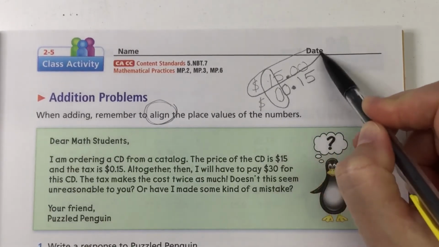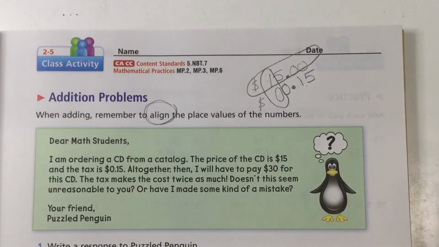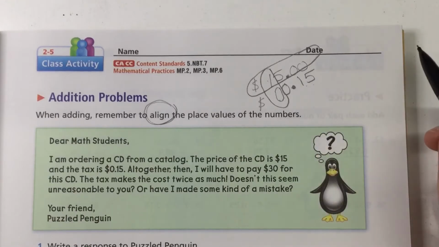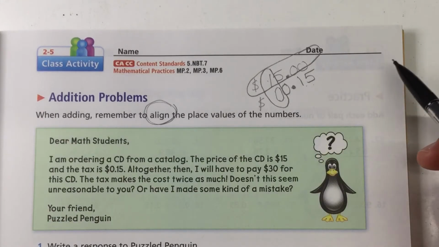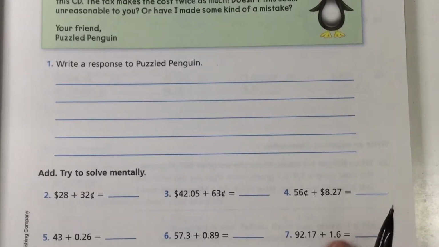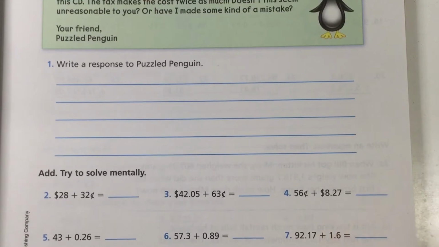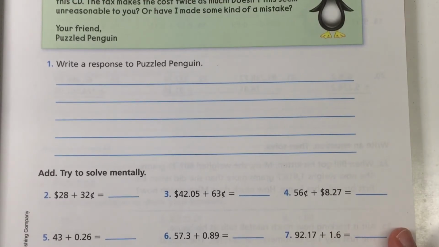So 15 is much greater than 15 hundredths, which of course makes sense because $15 is way more than 15 cents. So as you write your response to Puzzled Penguin, "Dear Puzzled Penguin," talk about how you should line up the decimal points when you're comparing numbers.